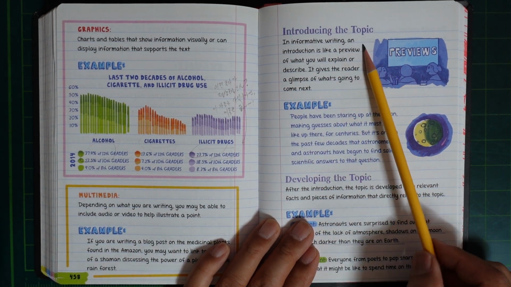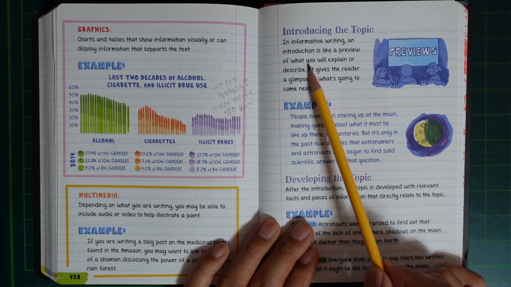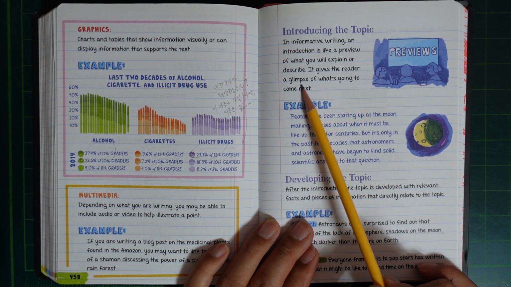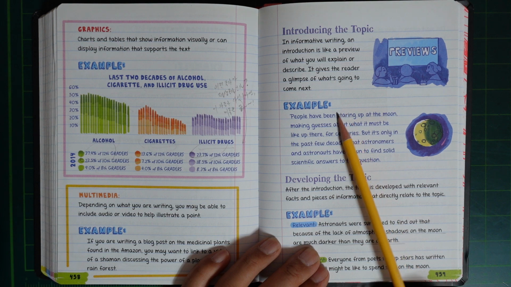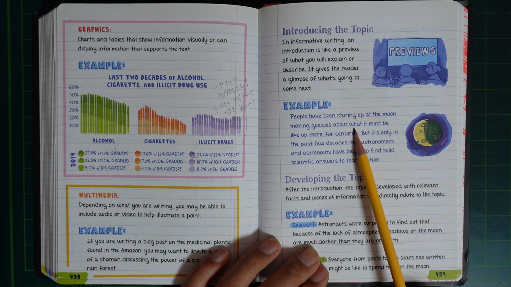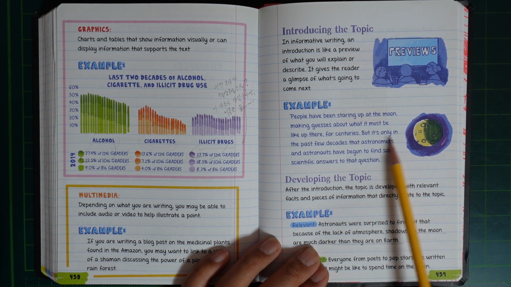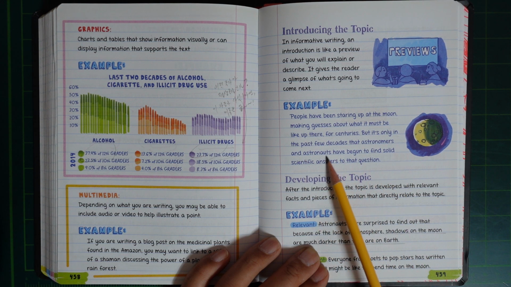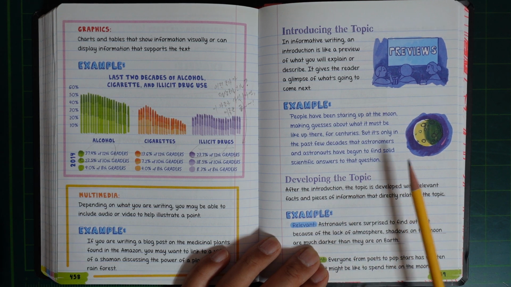Introducing the topic. In informative writing, an introduction is like a preview of what you will explain or describe. It gives the reader a glimpse of what's going to come next. Example, people have been staring up at the moon, making guesses about what it must be like up there for centuries, but it's only in the past few decades that astronomers and astronauts have begun to find a solid scientific answer to that question.